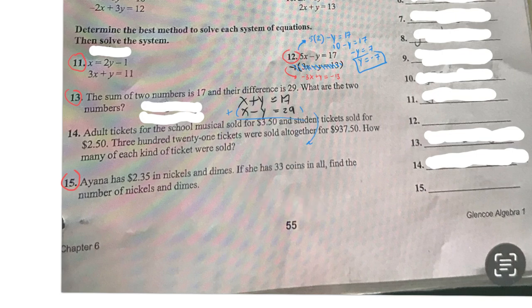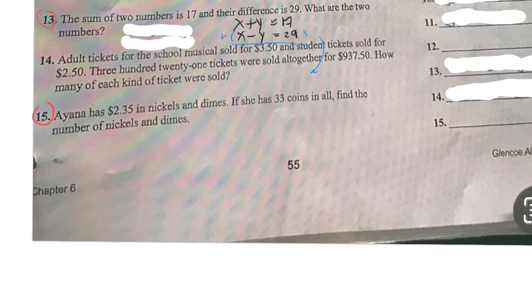Okay, looking at problem number 15 now. $2.35 in nickels and dimes. If she has 33 coins in all, find the number of nickels and dimes. So we could say that n represents the number of nickels, not the value necessarily, but the number of nickels. So if I have 10 nickels in my pocket, well, n would be 10 in that case. We're looking at dimes as well. So d would equal the number of dimes.